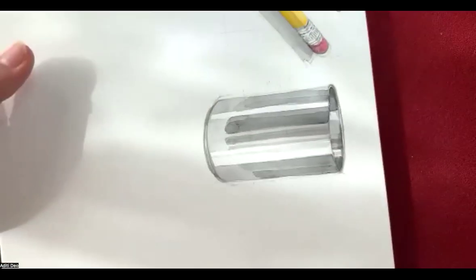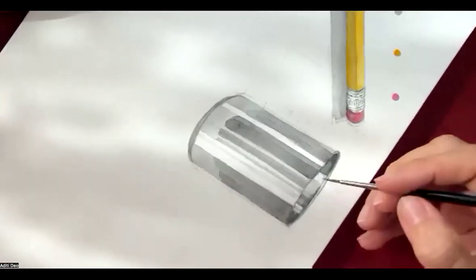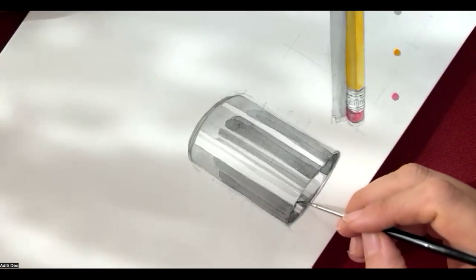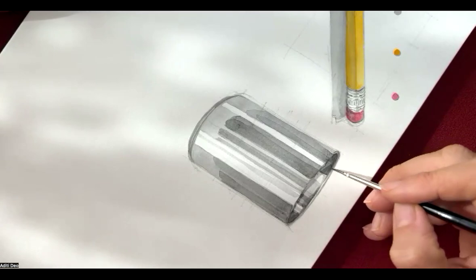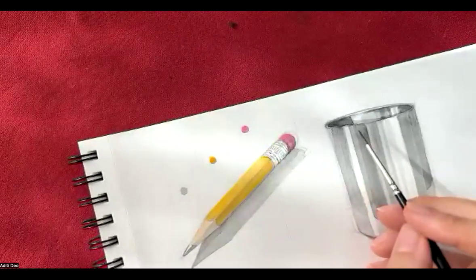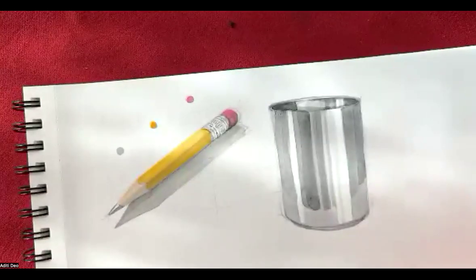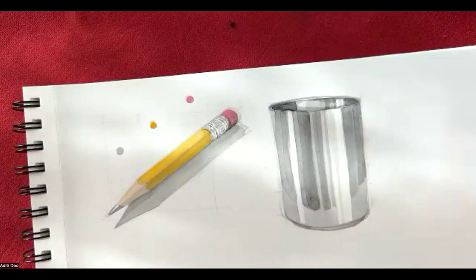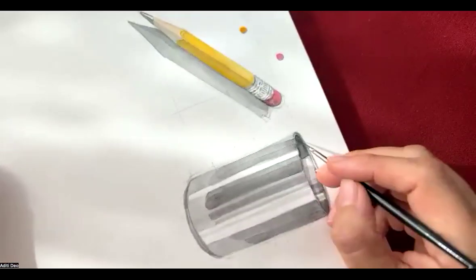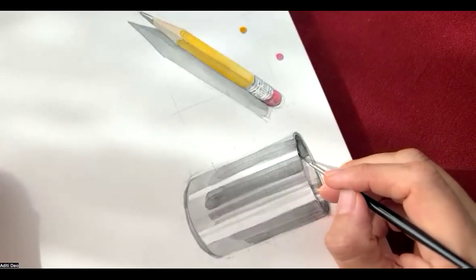And finally, what I do to make this look more convincing as a hollow object is make a stroke like this, which creates a shadow on the inside. This does not exist in our photo reference, but this will give the painting a more convincing look.